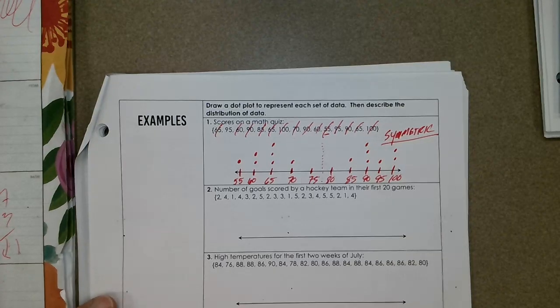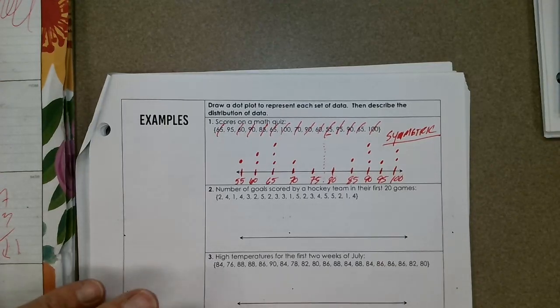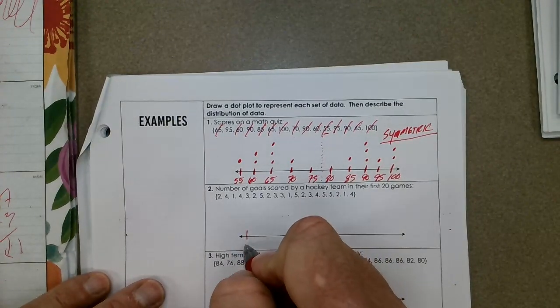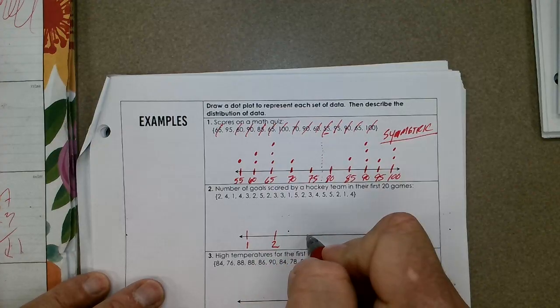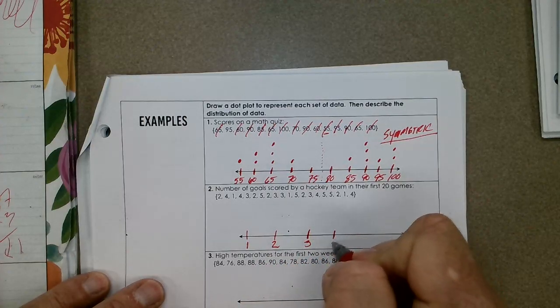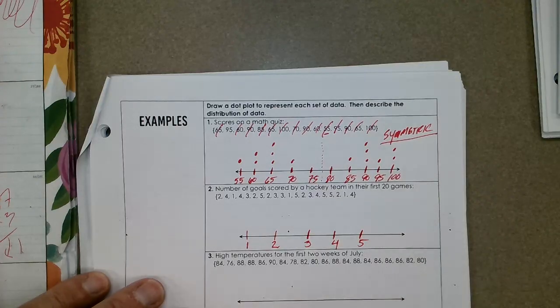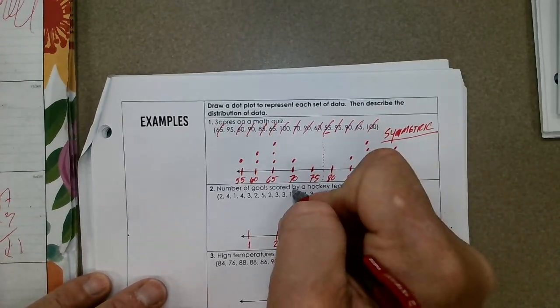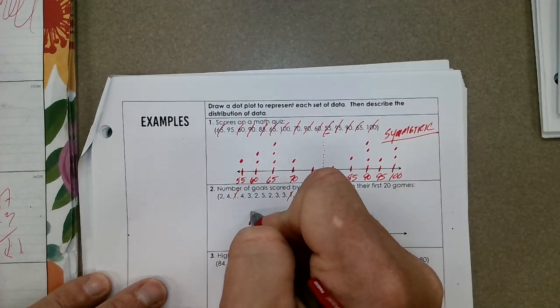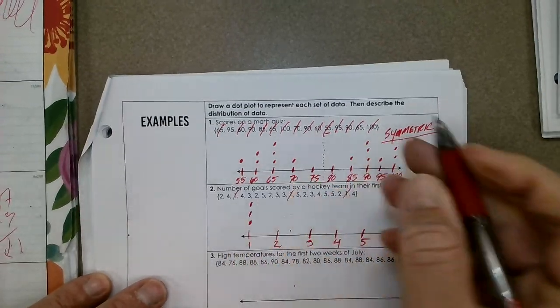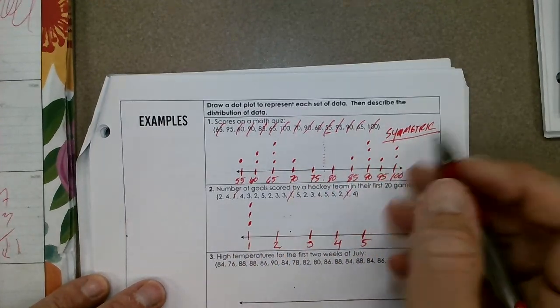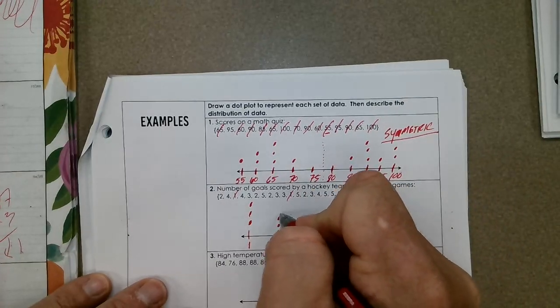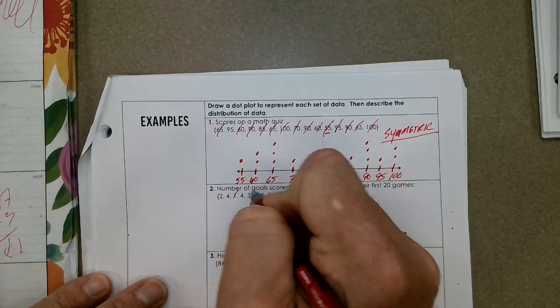Number 2, let's go. My smallest number here is 1 and my biggest number is 5, so I'm going to count by ones here: 1, 2, 3, 4, 5. How many ones? You're getting the idea of this. This is pretty easy stuff. 1, 2, 3. I have 5 twos: 1, 2, 3, 4, 5.